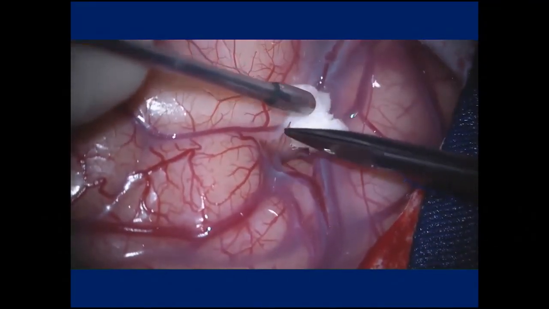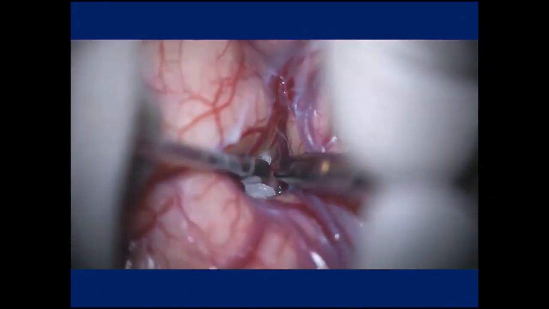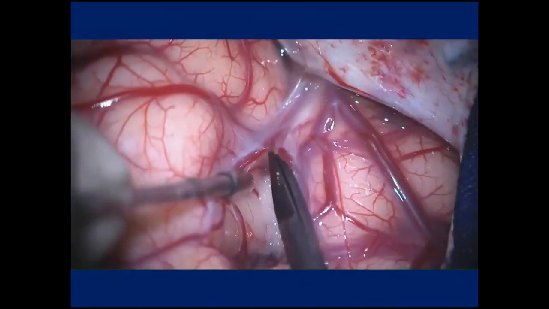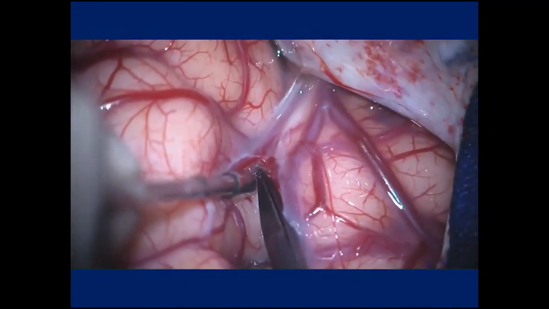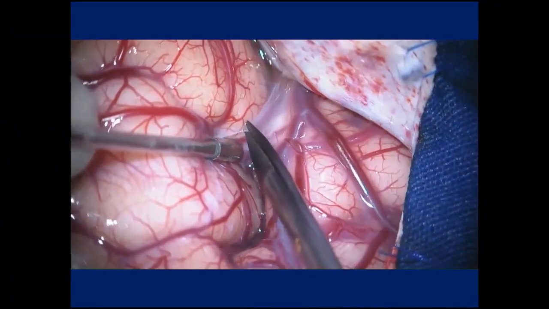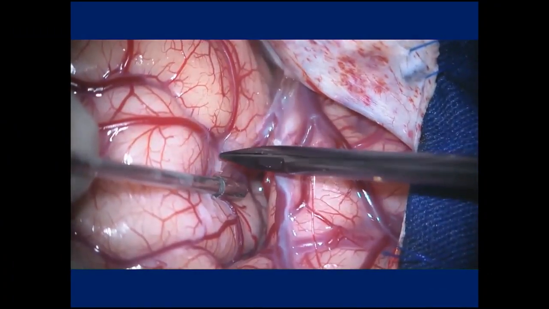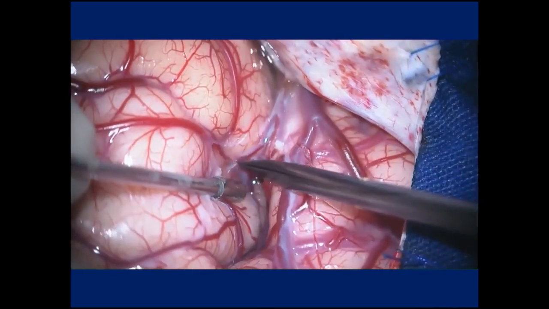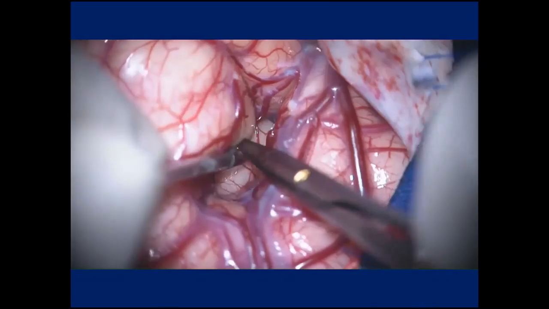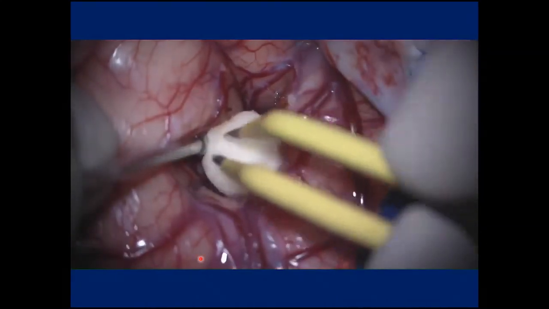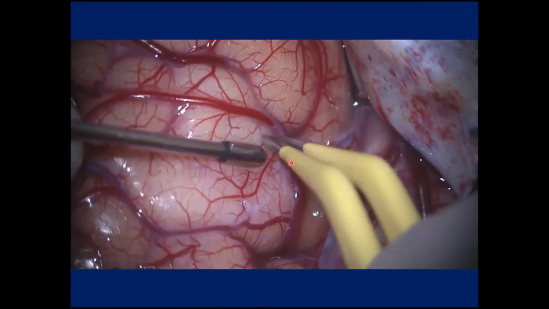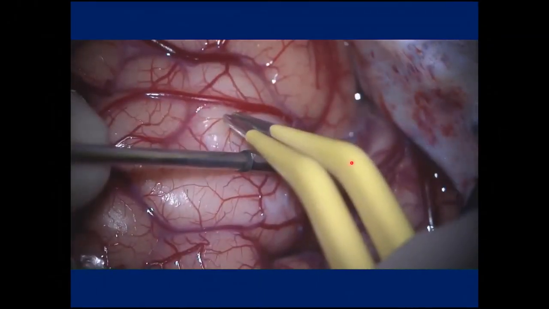In children, in general, the arachnoid membrane is thicker than in adults. So gentle movement, not to damage any vein. Very good microsurgical training, and dissecting. I'm trying to expose a little bit of the horizontal ramus of the sylvian fissure, the anterior limit of our resection. Here is the insula. And I'm placing a cottonoid to occupy the already opened space. So we'll keep it open.